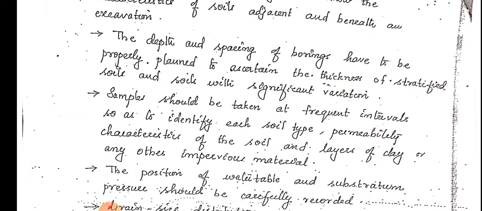The depth and spacing. For doing subsoil investigation, we need to collect the soil samples, right? So for that we have to drill boreholes. We need to collect samples from the boreholes. The depth and spacing of the boreholes have to be planned according to the stratification of the soil. Actually, in the site there may not be fully sand, clay, etc. to the entire depth.